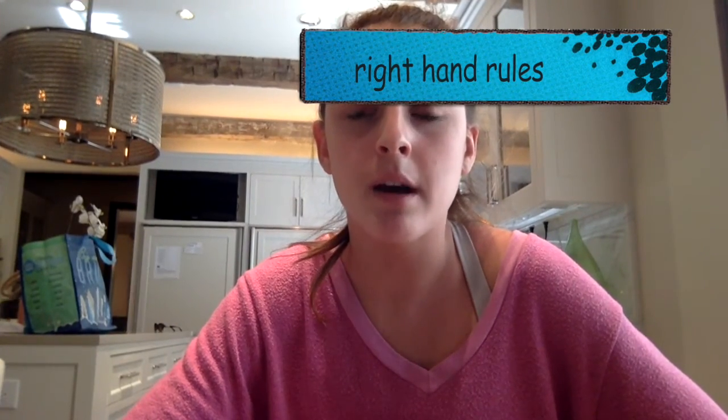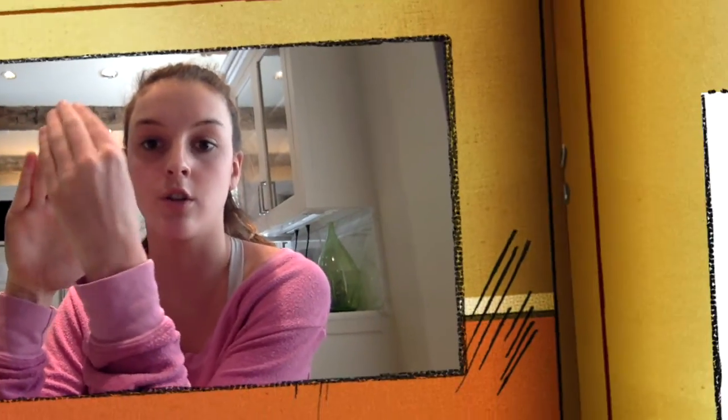Okay, so now I'm going to talk about the different right-hand rules. For the first right-hand rule, your thumb is going to point in the direction of the current, and then whichever way your fingers wrap around the wire is the direction of the magnetic field. I'm going to do an example for that in a second. And then for the second one, your thumb is the magnetic force, your palm is the magnetic field, and your fingers are the velocity.